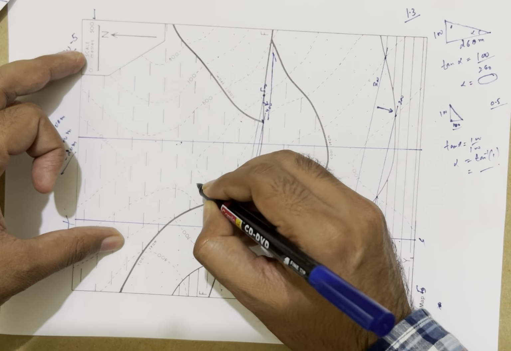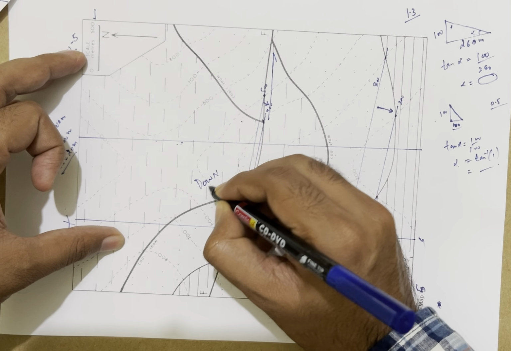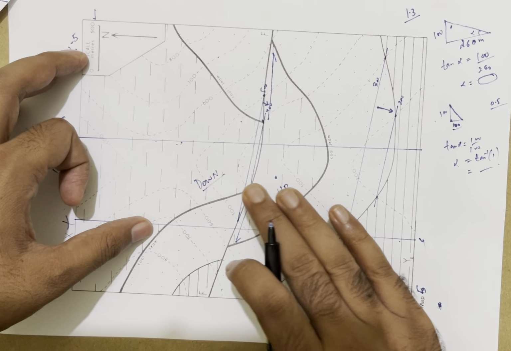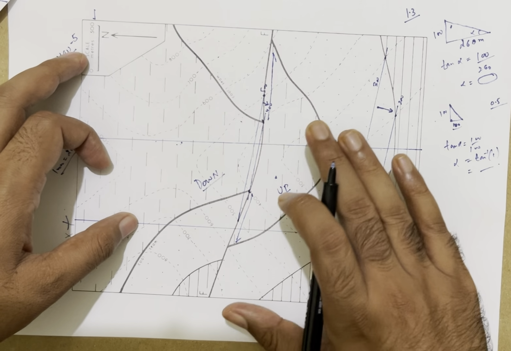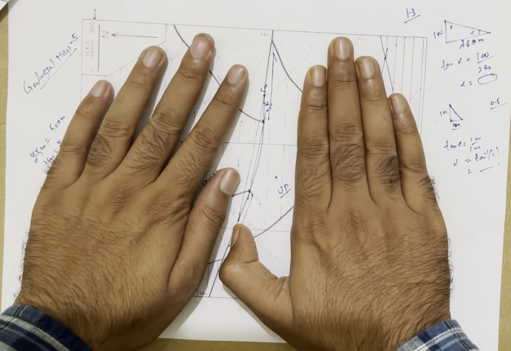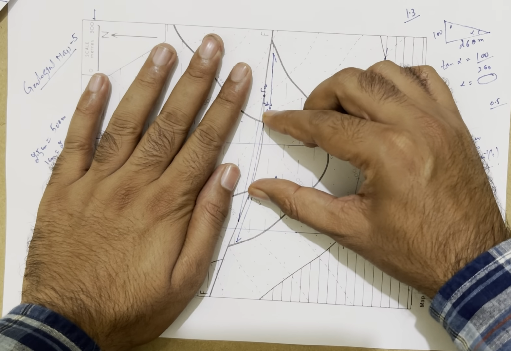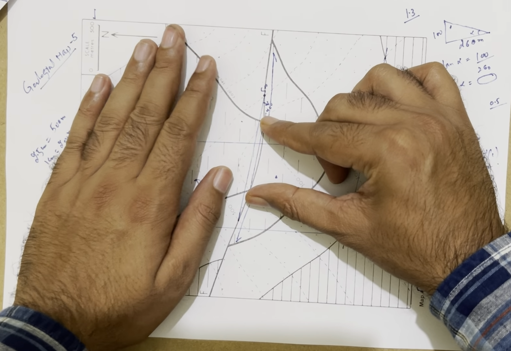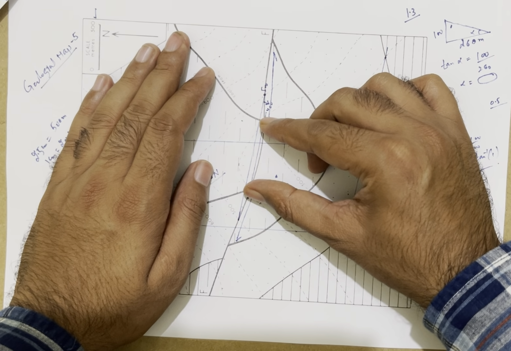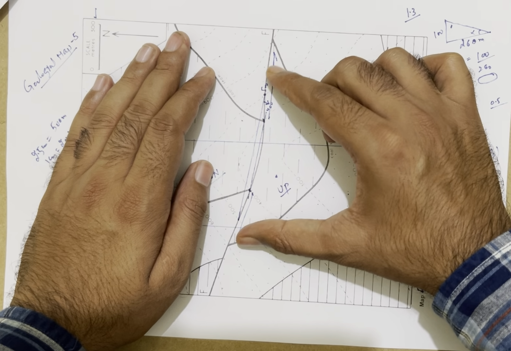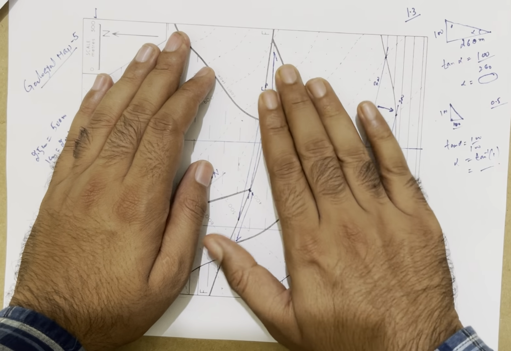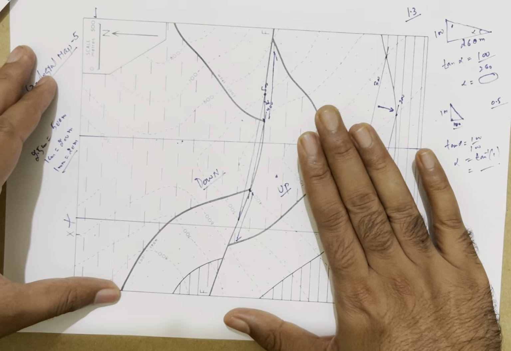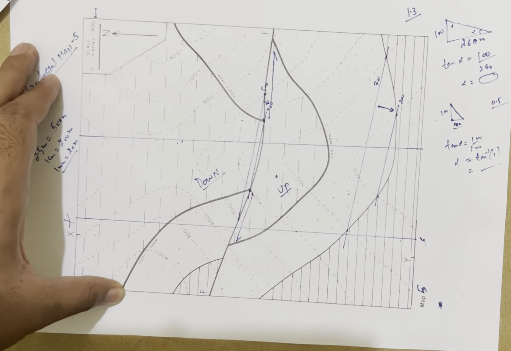the upthrow block and this is the downthrow block. I can only tell that in that case. So this block is coming exposed. If this is not a fault, it continues like this. Now this thing is getting broader. If something is getting broader, it means it is coming up. So this block is coming up, this block is going down.